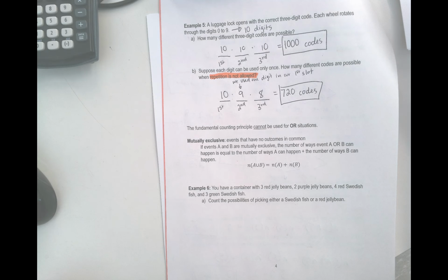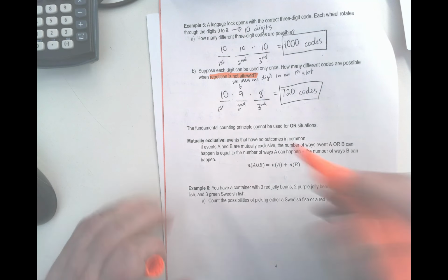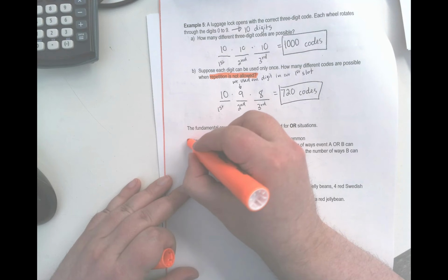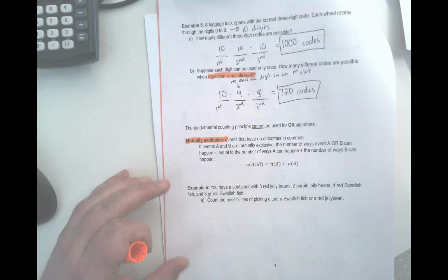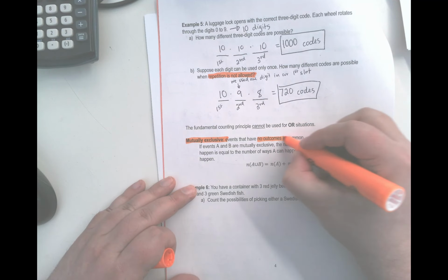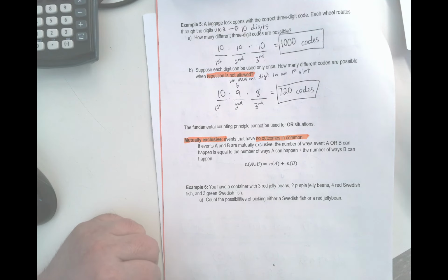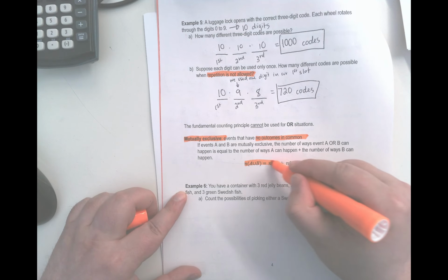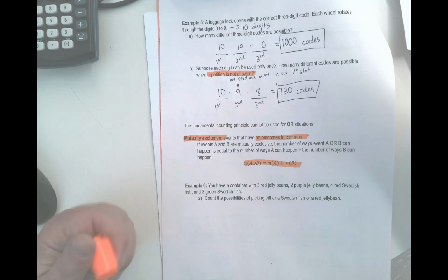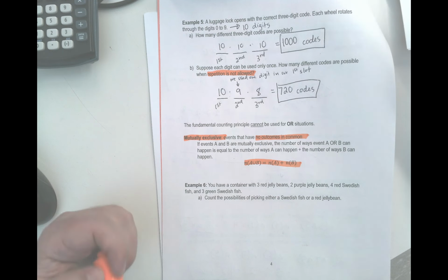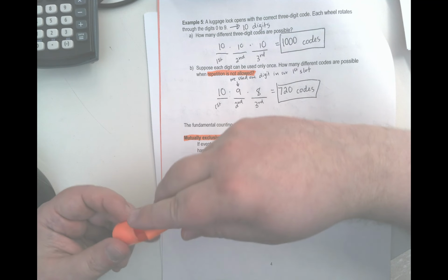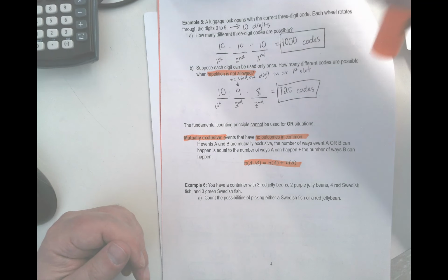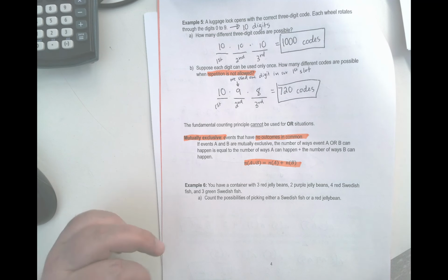So for OR situations, we have to use a different formula. There's actually 2 formulas for it, depending on whether something is mutually exclusive or not. And when we say something is mutually exclusive, that means that they have no outcomes in common. Now, if they have no outcomes in common, we are going to use this formula here. The number of ways that something A can happen or B can happen is equal to just the number of ways A can happen plus the number of ways that B can happen.